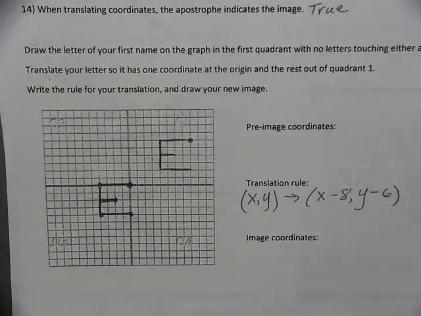Now I've translated it over, so a vertex was at the origin and not in the first quadrant.